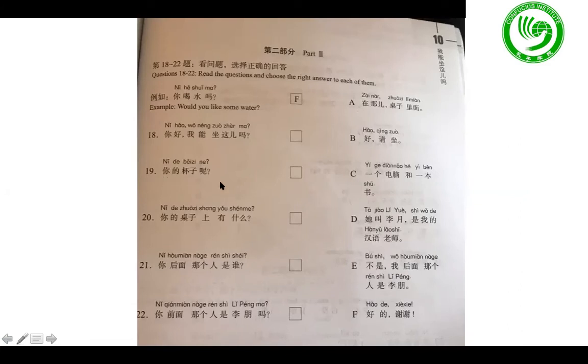第19，你的杯子呢？What does this mean? Yes, 你的 remember we've learned 你呢？你呢 means how about you? 我是中国人，你呢？And in here, 你的杯子呢？Can you guess? It doesn't mean how about your cup, but it means where's your cup? It is shorter for 你的杯子在哪儿呢？It's shorter. So just say 你的杯子呢？Where's your cup? 你的汉语书呢？Where's your Chinese book? 你的妈妈呢？Where's your mom? 你的中国朋友呢？Where's your Chinese friend?